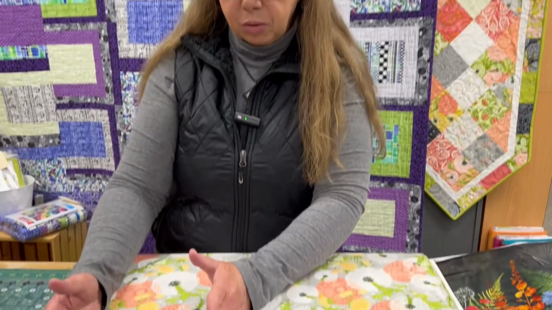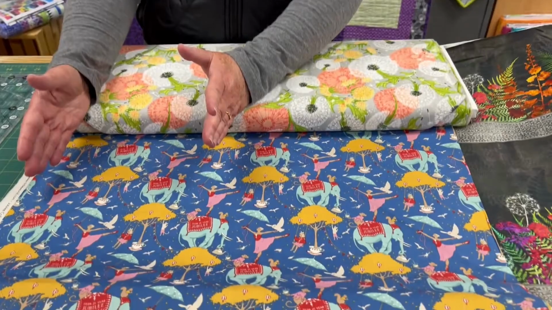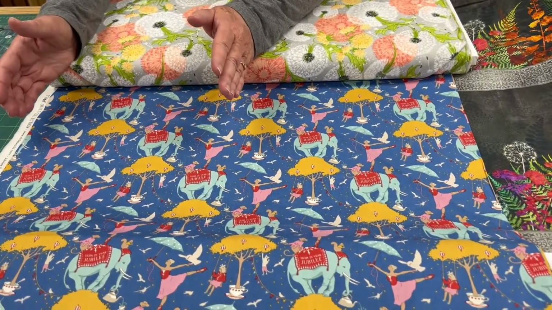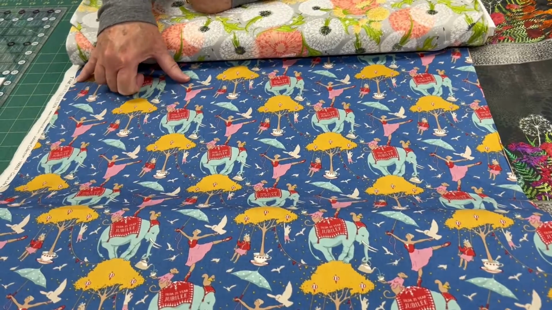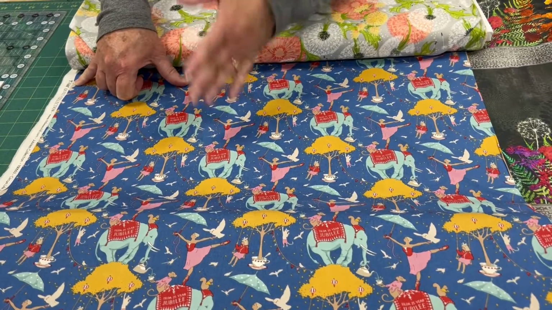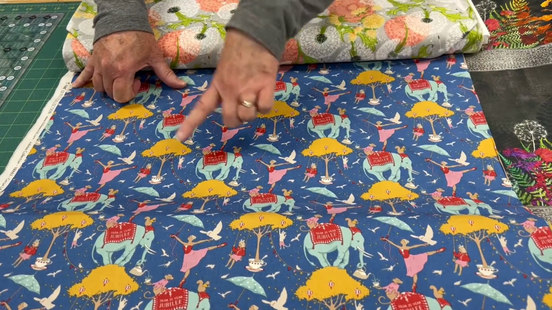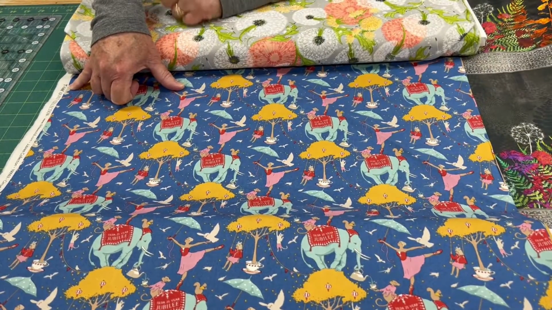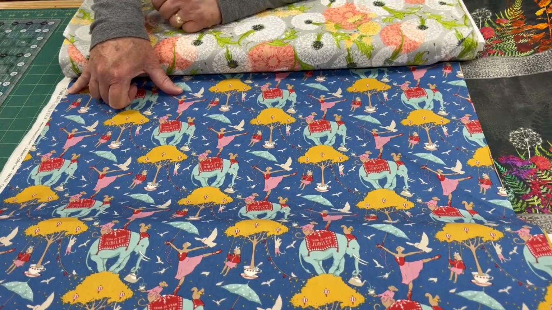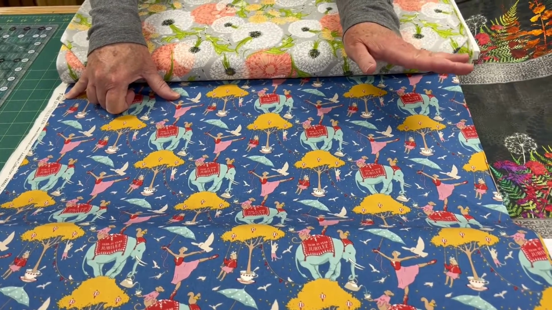So generally what we would say to do with a fabric like this, if you want them all oriented the same way, is to cut length of fabric strips for your side borders, and then from the remaining fabric, cut width of fabric strips for your top and bottom borders. And then your animals will all be oriented the same way.